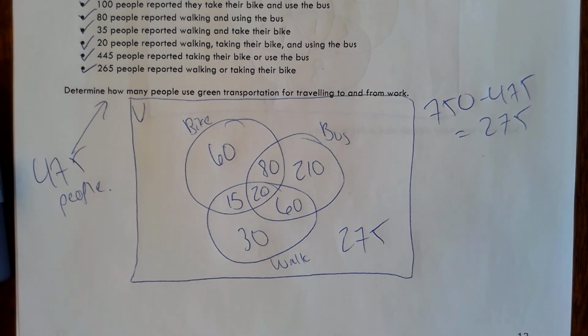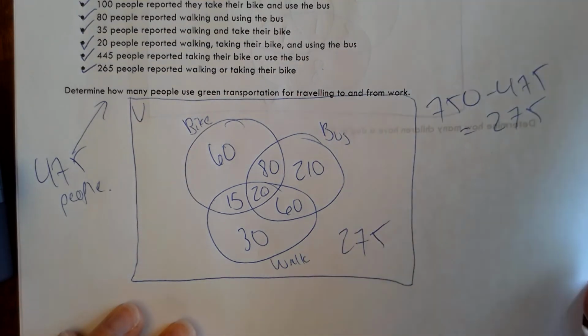Alrighty, so that's another three-parter Venn diagram. Not a bad one by any means.